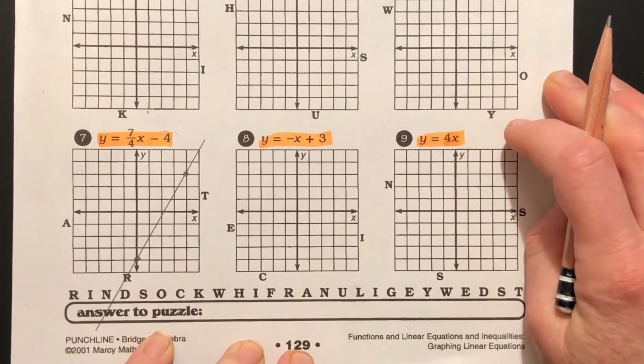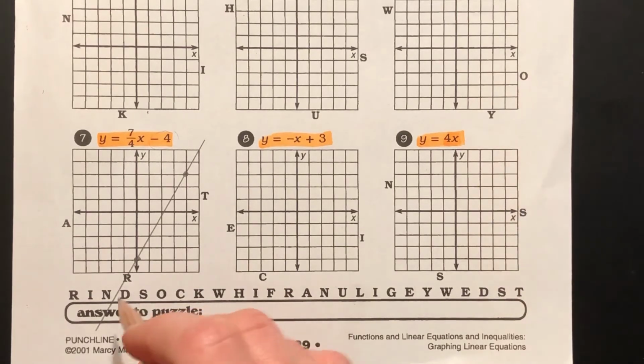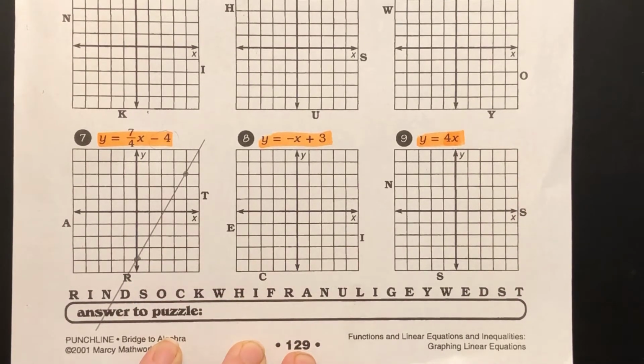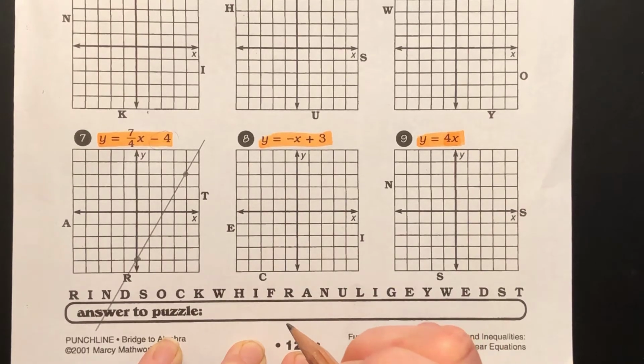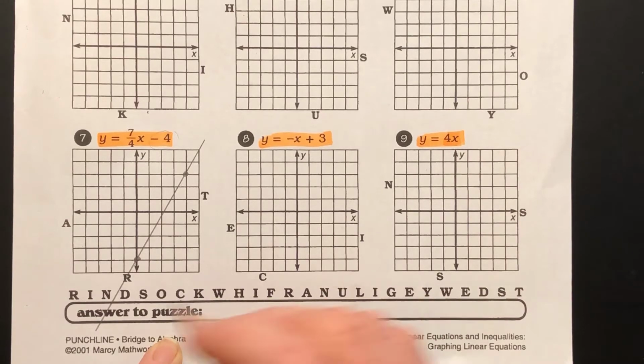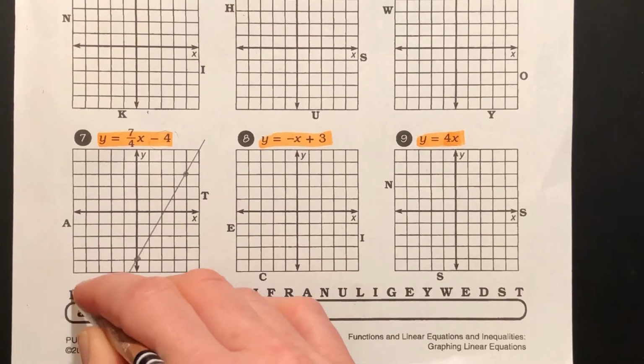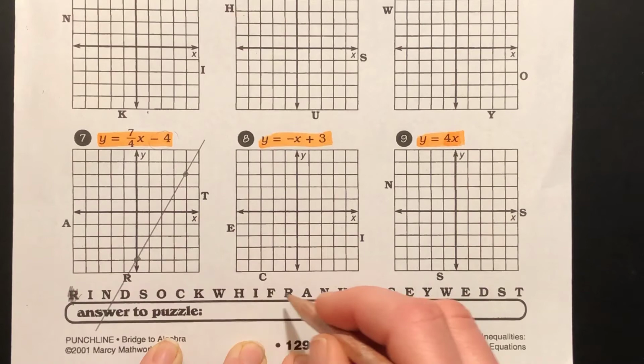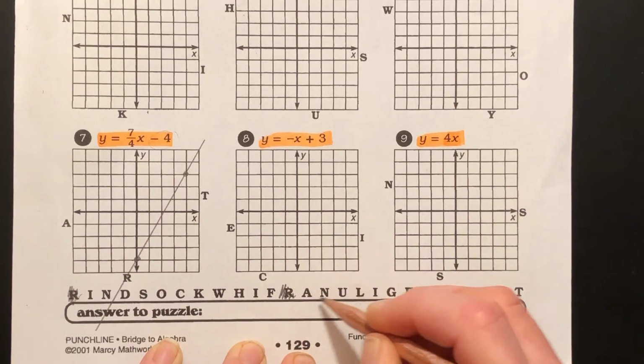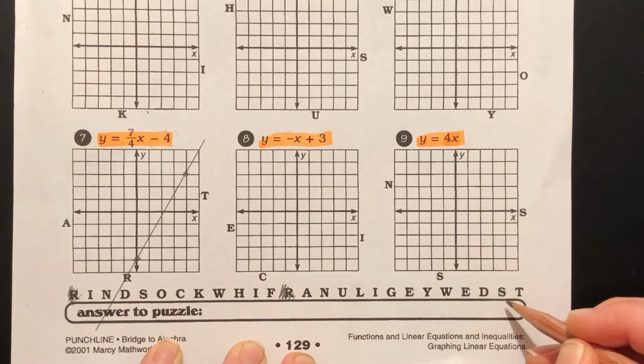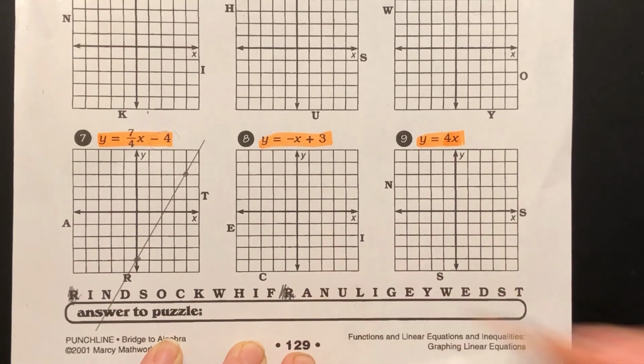All right, so when I drew this line, a line crossed through the R. So I need to go down and cross out an R. Cross out all the R's. Okay, so no R, another R. Yep, so cross out all the R's. No R's in the answer.